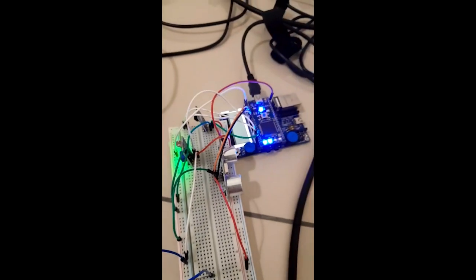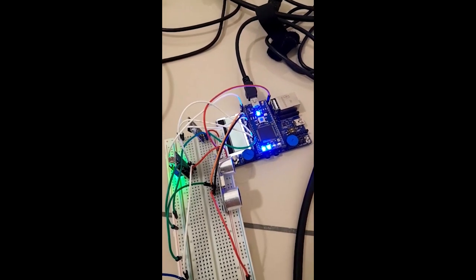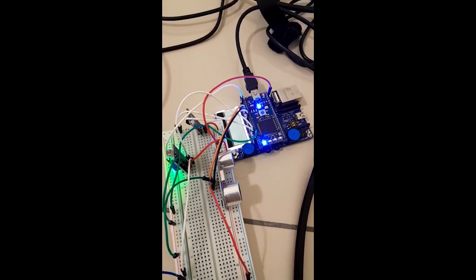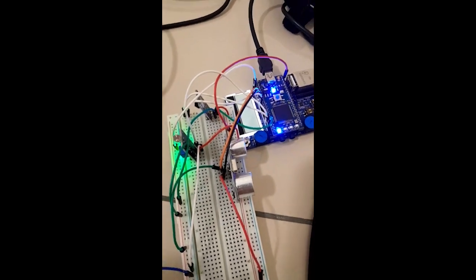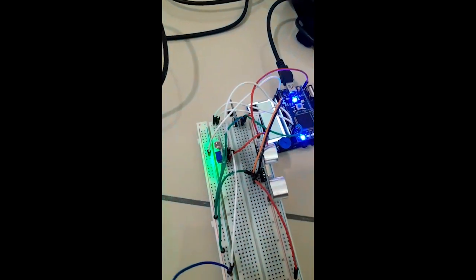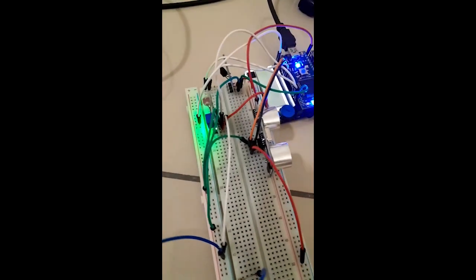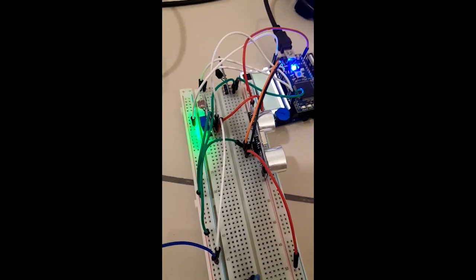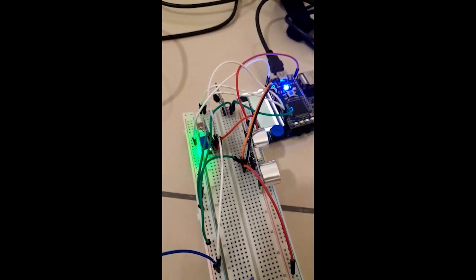For the first coding, we are going to debug. We get to activate the light dependent resistor, but I don't have a recording of it because after that we get an error.